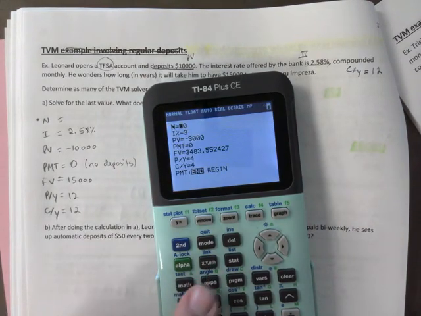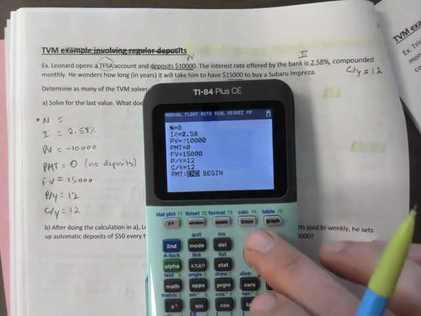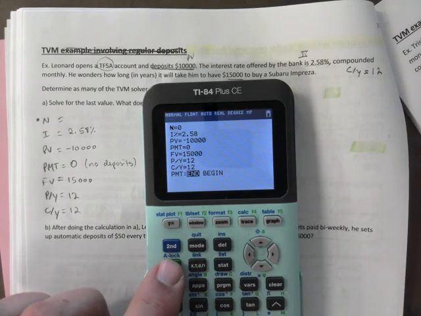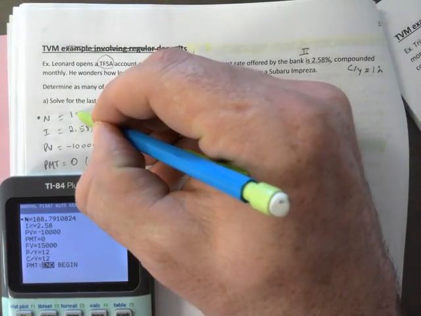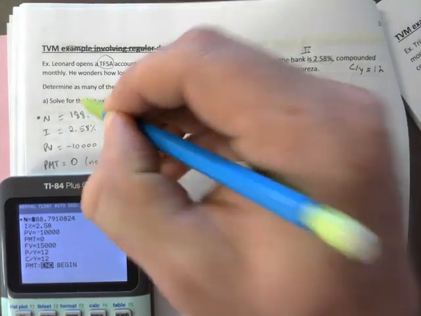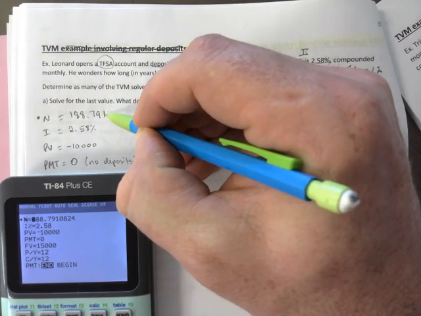Apps, finance, TVM solver. I'm going to set that to 0 for now and change everything else accordingly. 12 and 12. Let's go to N and let's solve that. Alpha, enter, write that down. Do not round. At least 4 decimal places.